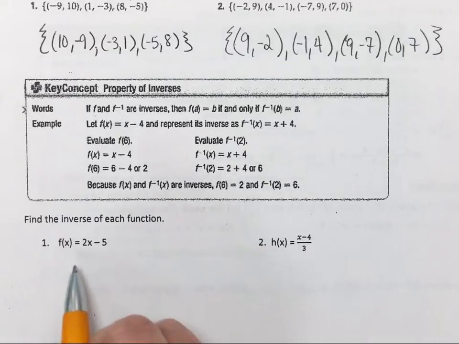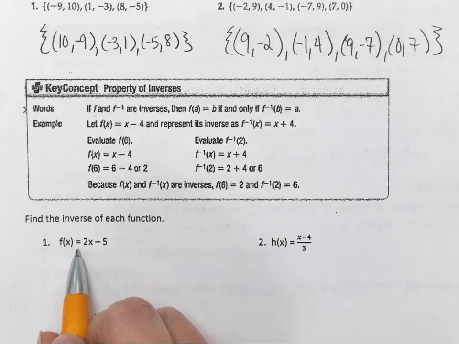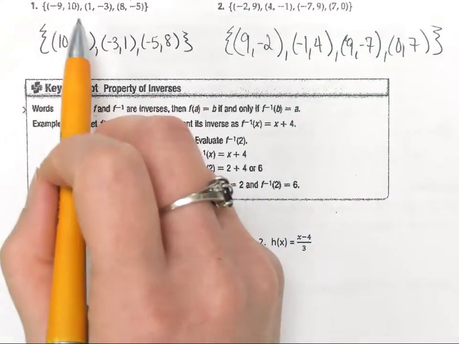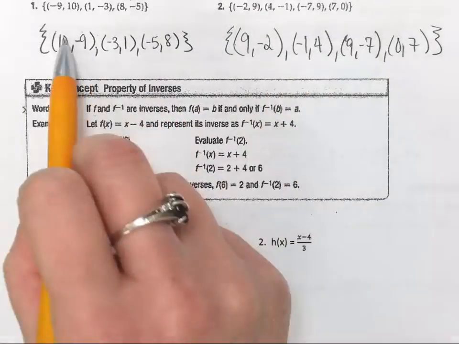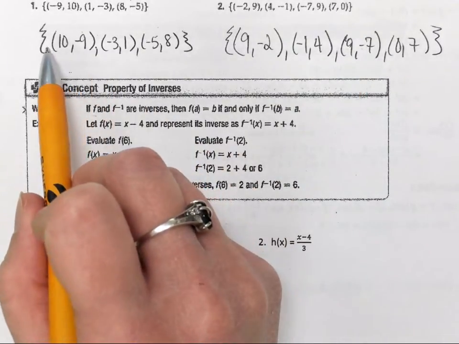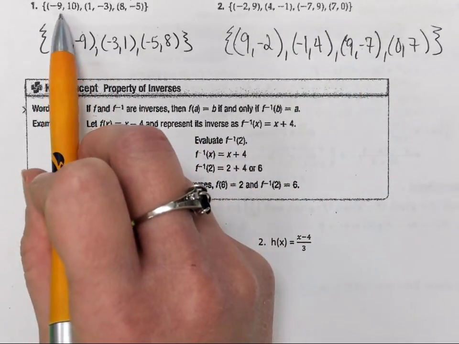Because of the equal sign, right? And a function, I know is a function. Relations, I don't know if they're functions yet or not. So let's look at number 1. Is number 1 a function?